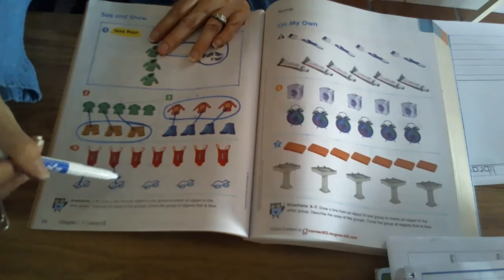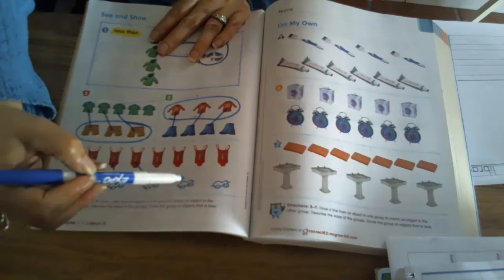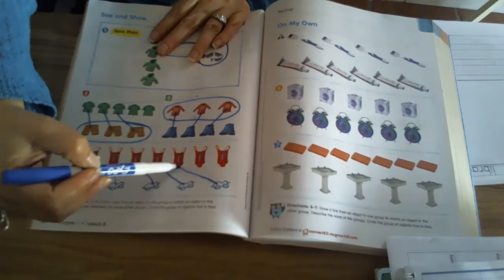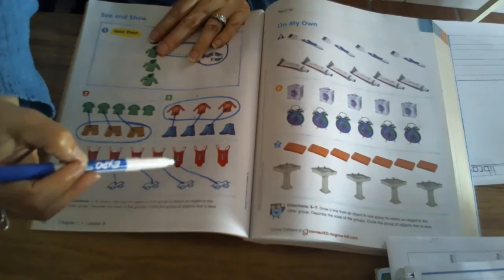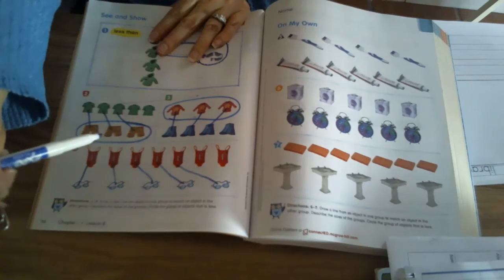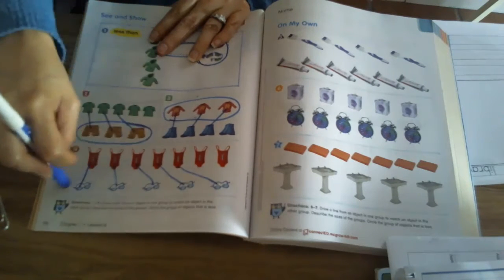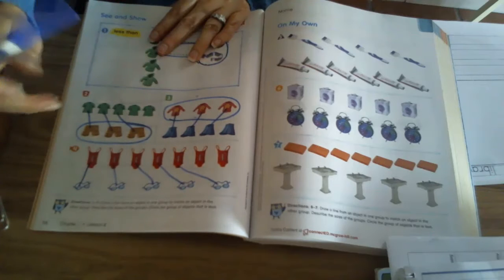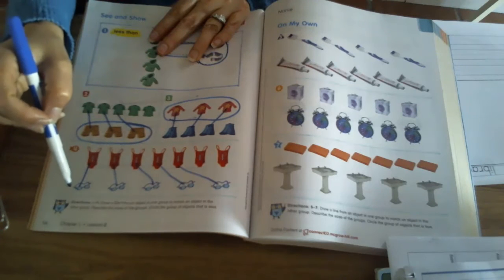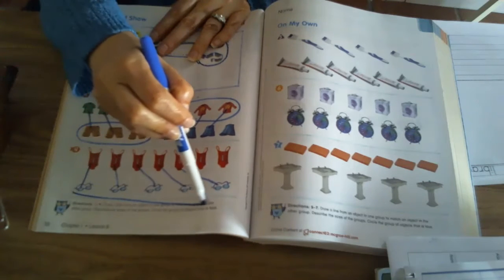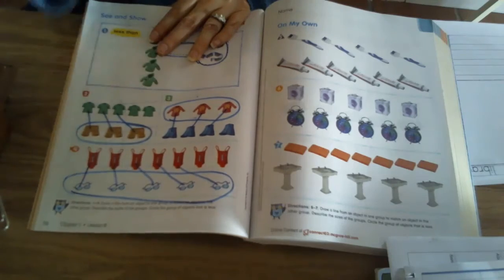That matches, that matches, that matches, that matches, that matches. Oh, there are 2 extra bathing suits. This group is larger, this group is less. And we want to find out which one has less so we can go shopping and buy the equal amount. This group is less than.